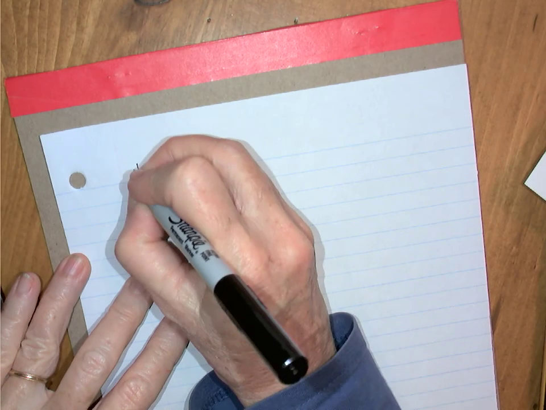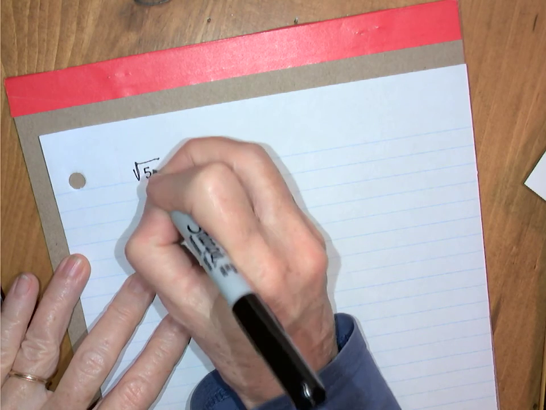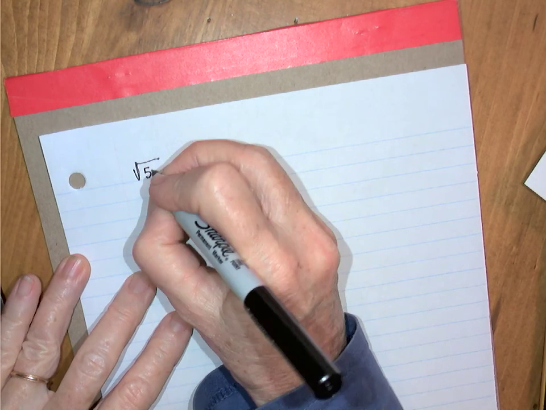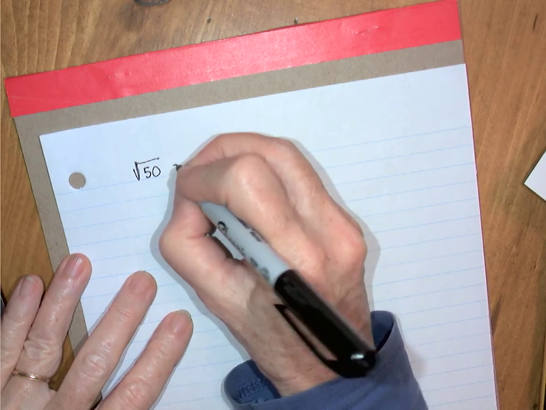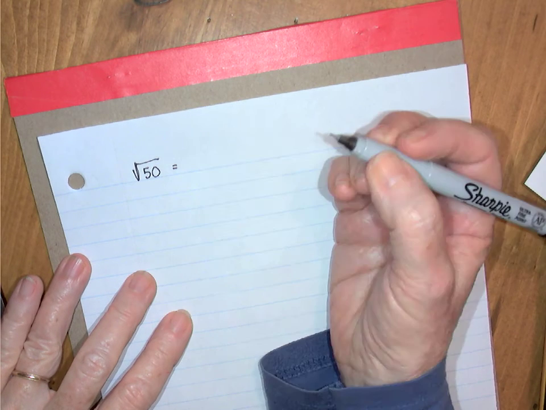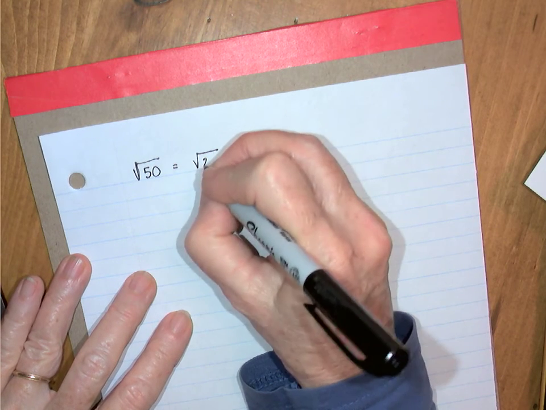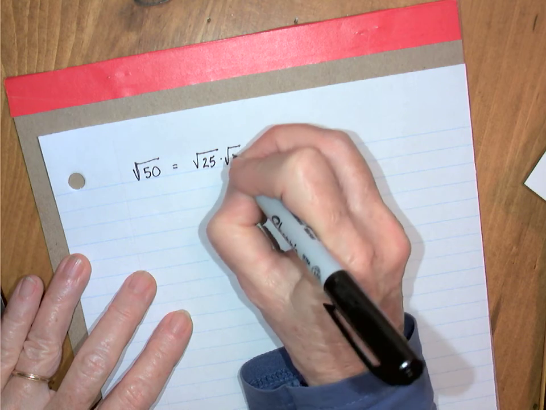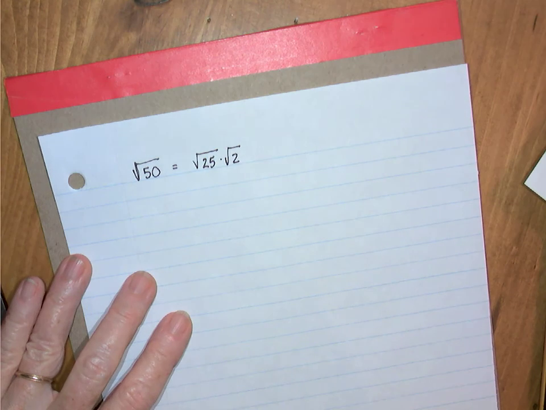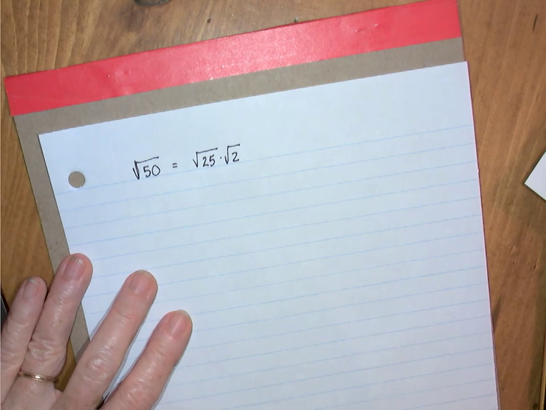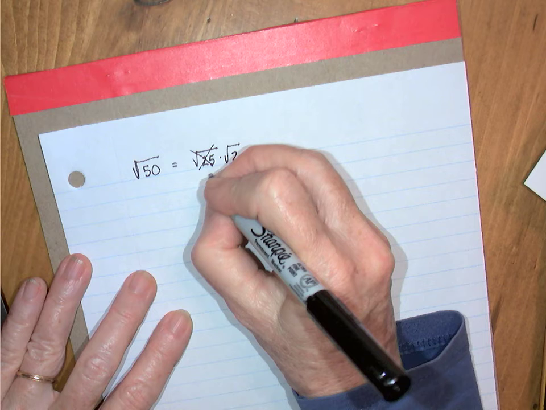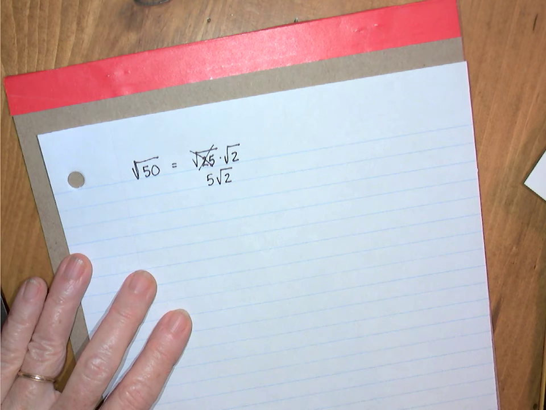So there were two methods of simplifying a square root, and I'm going to show you the second method, which may be easier for some people. So we did the problem where we had the square root of 50, right? And originally I said, think of a perfect square that goes into 50, which is 25, and it goes in 2 times. So we could write square root of 50 as square root of 25 times square root of 2. And then we know that that simplifies into 5 root 2.